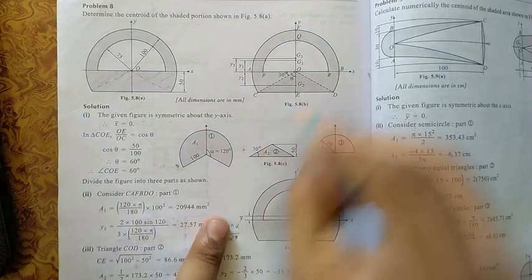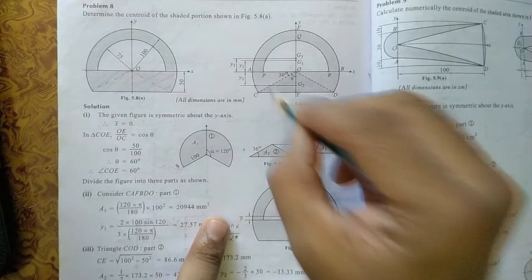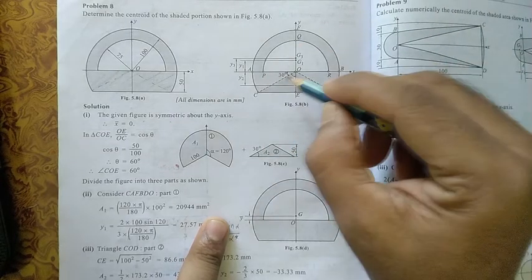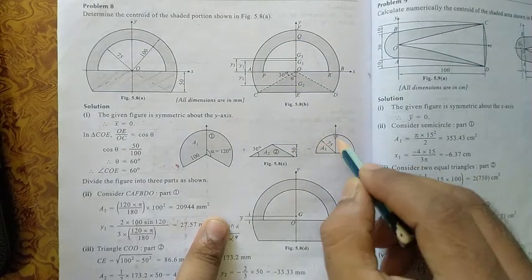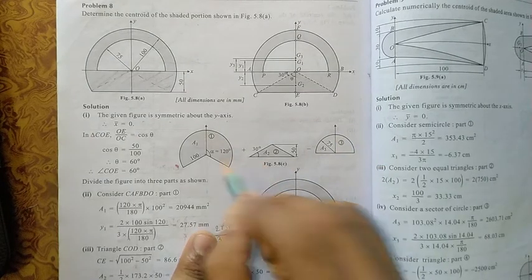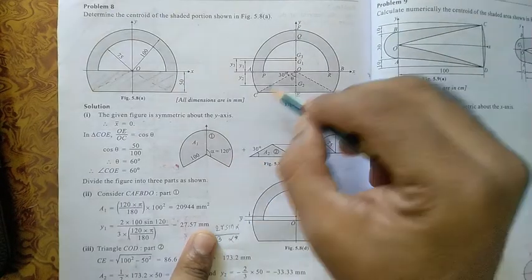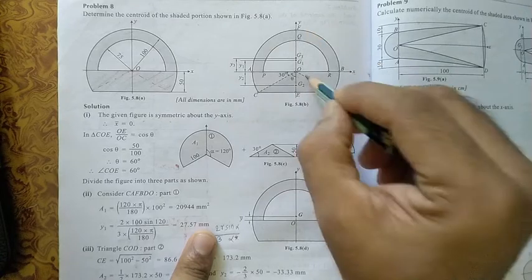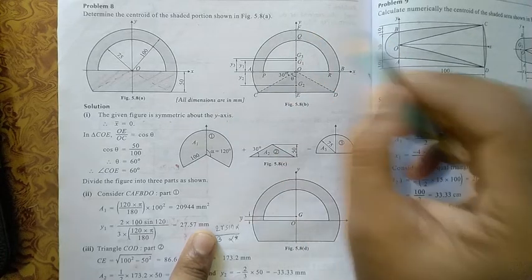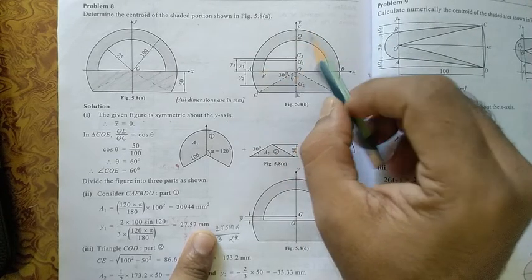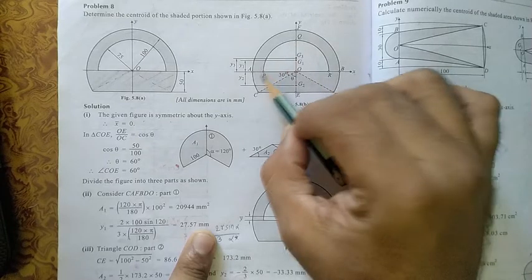Next one with us, the triangle. Next one with us, semicircle. You should subtract this semicircle. If I add this sector with this one, and subtract this portion, what do we get? We can get the exact area of this shaded portion.